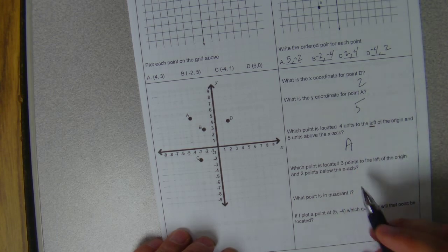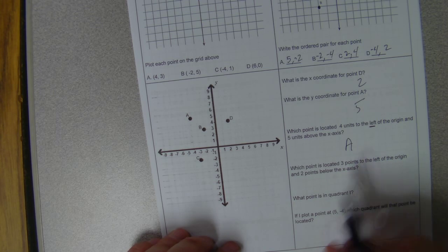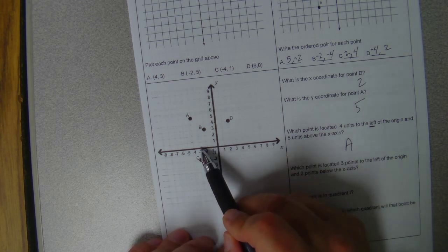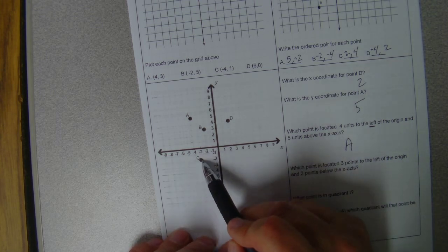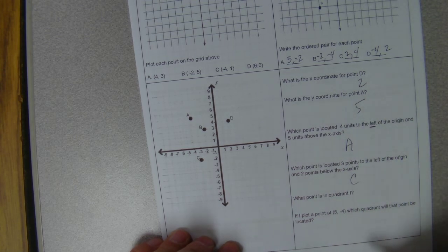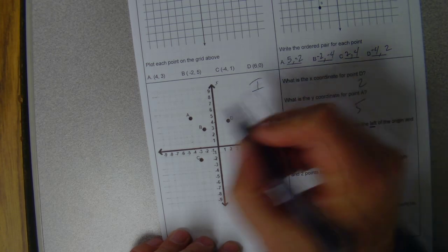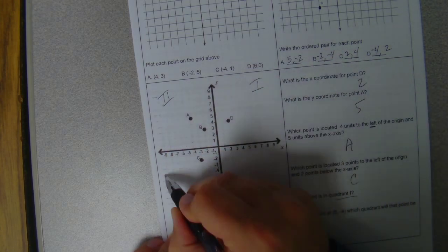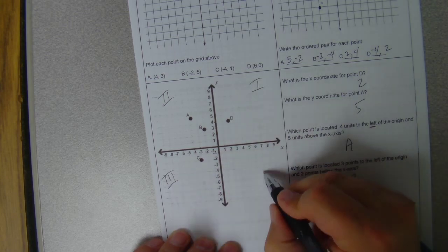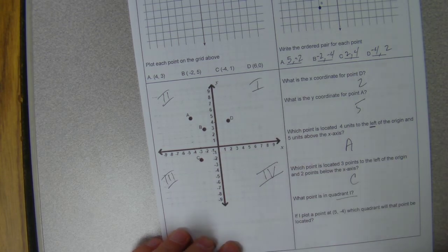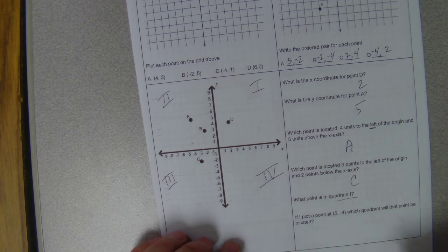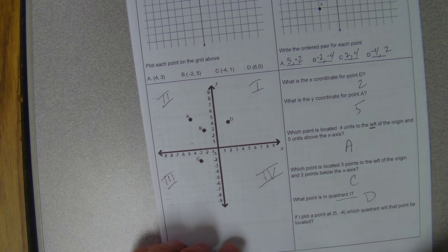Which point is located 3 points to the left of the origin? 1, 2, 3. And then 2 points below, that's C. Which point is in quadrant 1? Remember, these are 1, 2, 3, and 4. So which one is in quadrant 1? Well, that, of course, is D. If I plot a point at 5, negative 4, which quadrant would the point be located in?